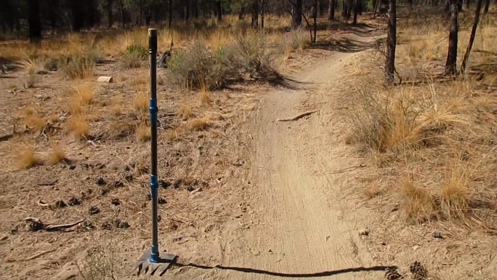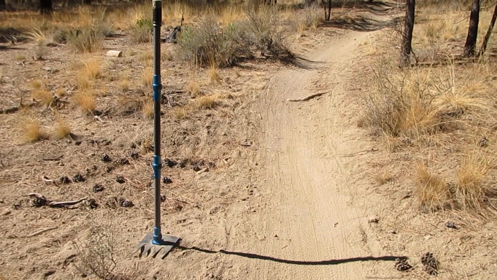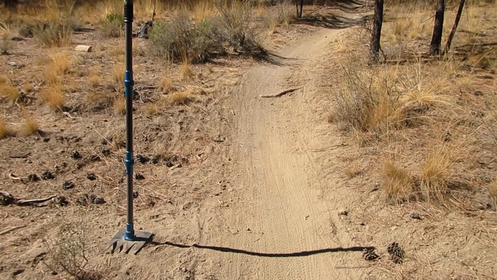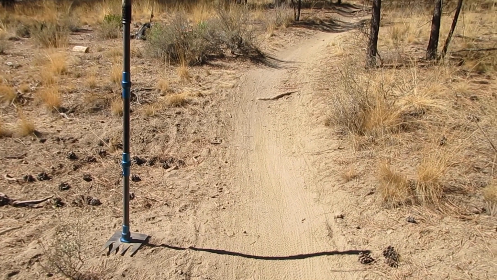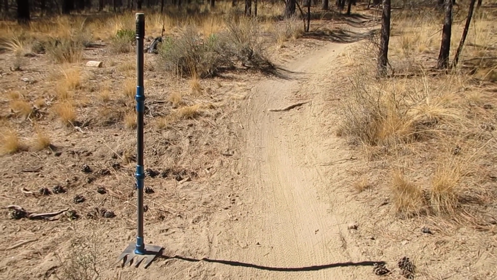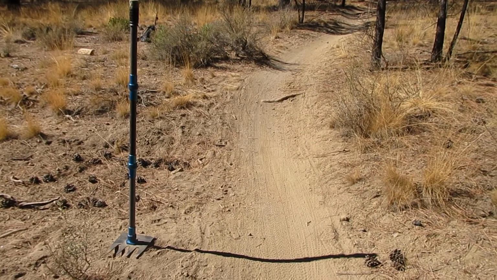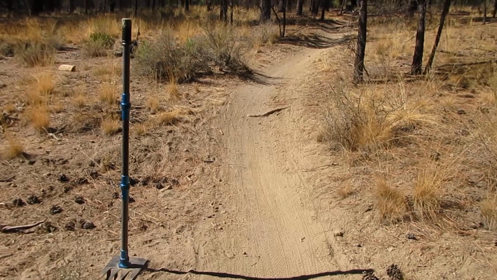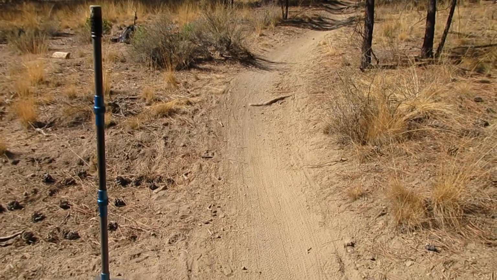You see my tool right here. That's a really cool tool. It breaks down and goes in your pack. That's called a Trail Boss tool. COTA owns a number of these, and we're getting ready to buy more. They break down into small sections, and then the head, and then you can throw that in your pack. So these are perfect for riding your bike in and working on some drains, cleaning out some drains.